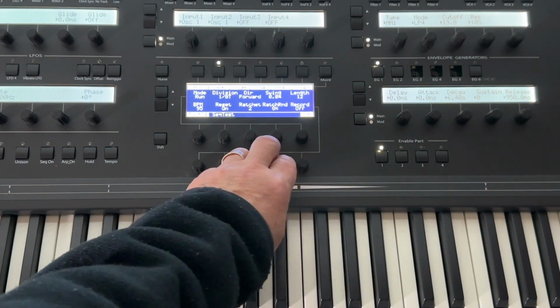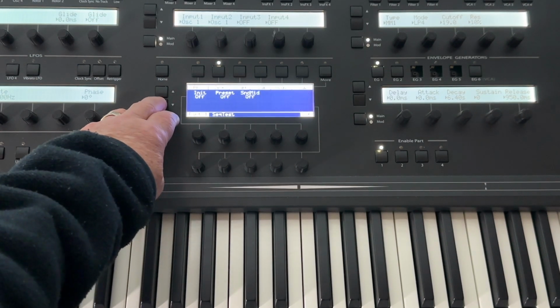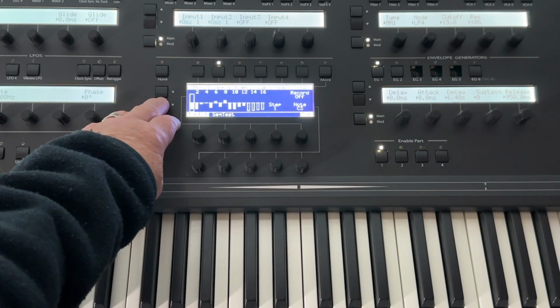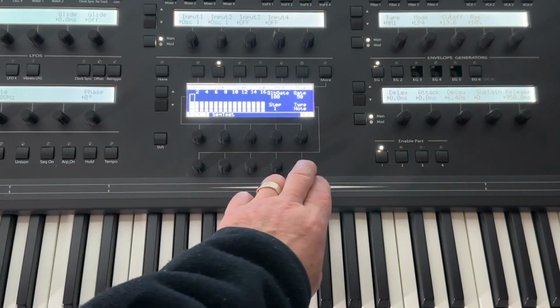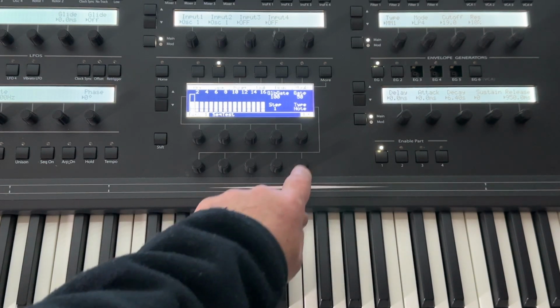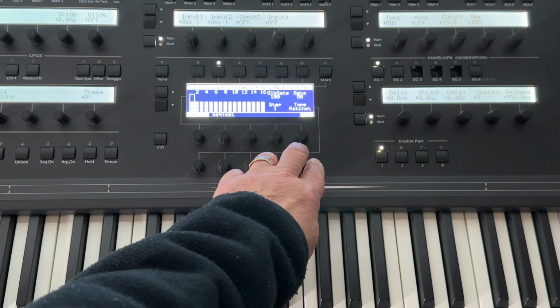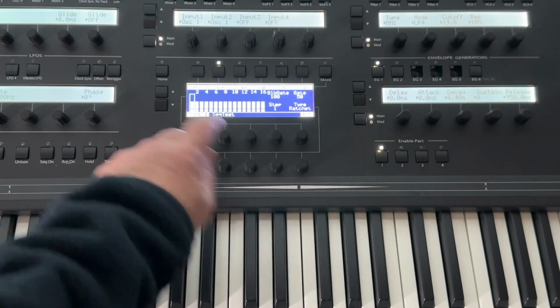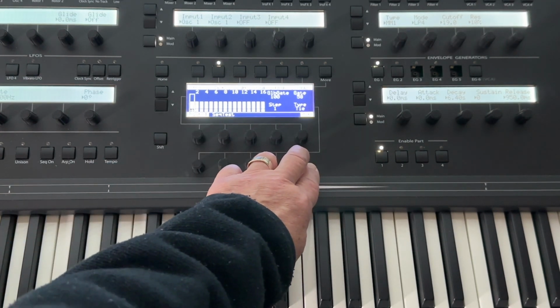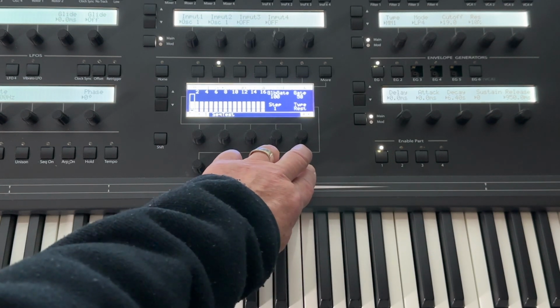However, if you want to assign ratcheting to a specific step, you can go into this page and look for the type. And the following types are available. There's note for just a regular note value. There's a ratchet value. You can see a little X in the box. The note can be a tie or it can be a rest.